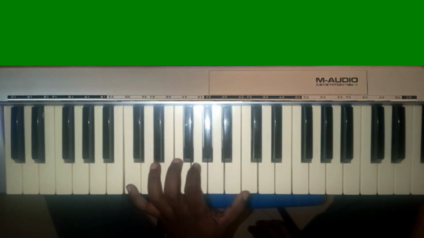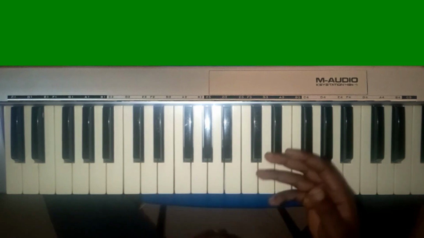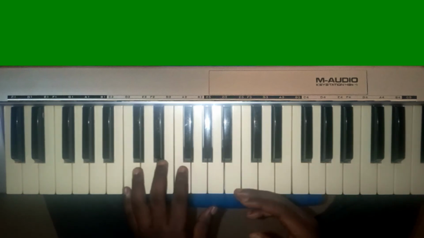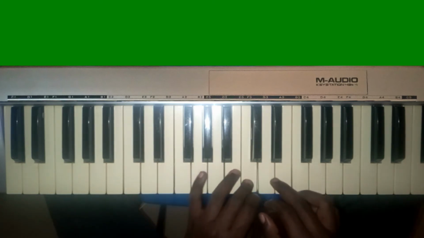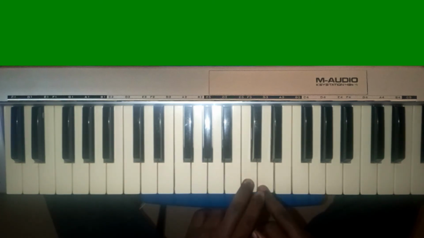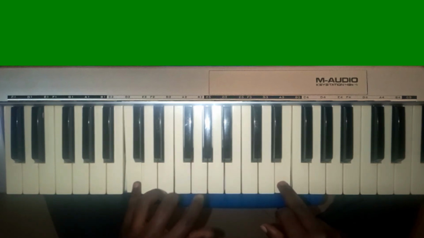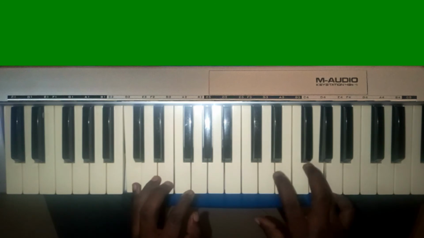So we call it octave. But in music, when you pass the threshold of this octave, this will be our ninth, our 10th, 11th, 12th, then 13th.